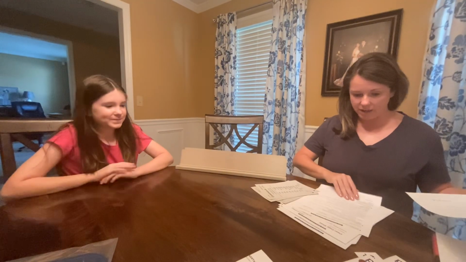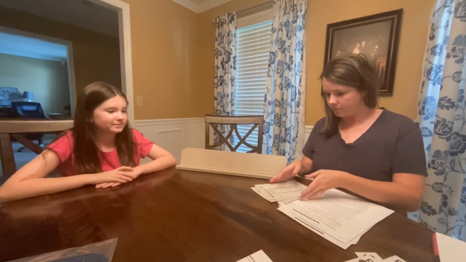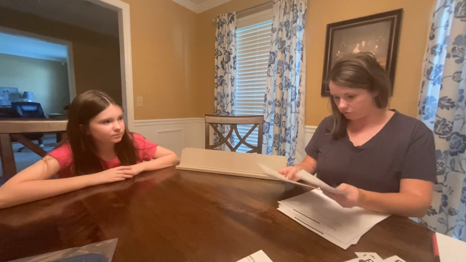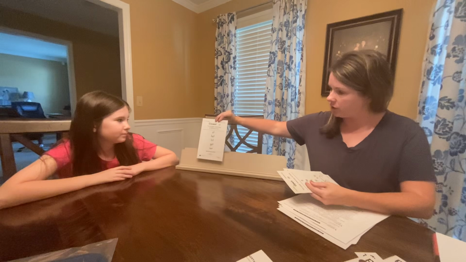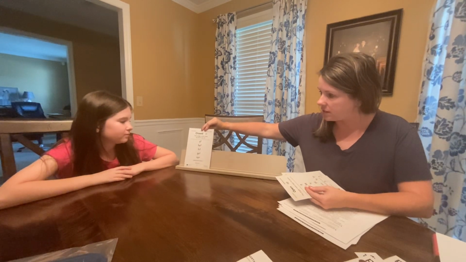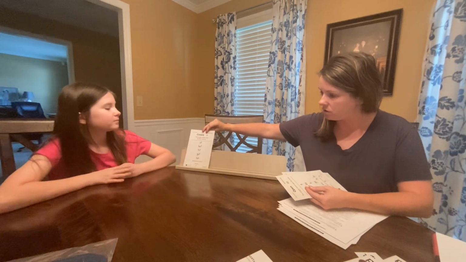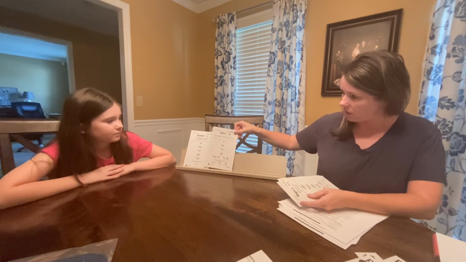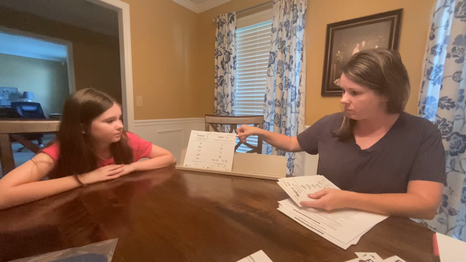Okay, let's move on to our next section of syllabication. Let's review different types of syllables we've learned so far. We have learned the closed syllable. The single vowel says its short sound. We've learned the open syllable. The single vowel says its name.